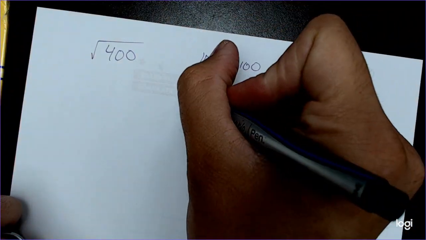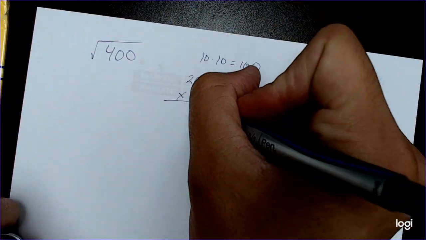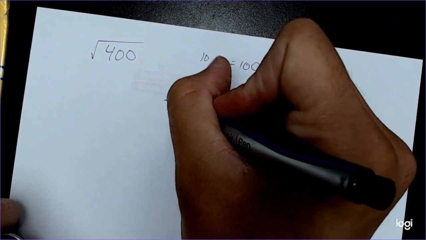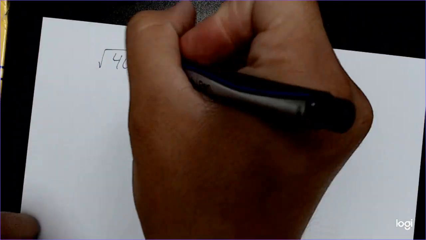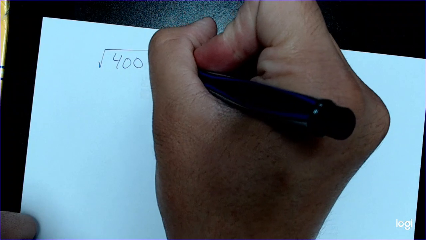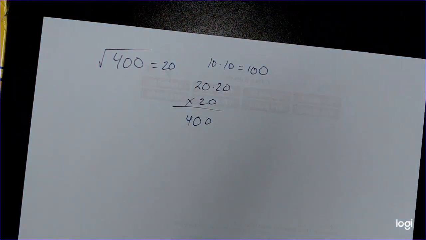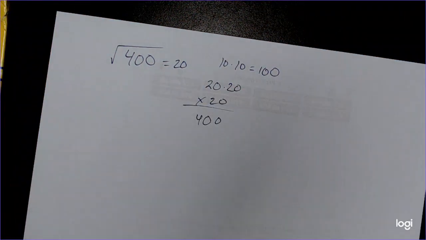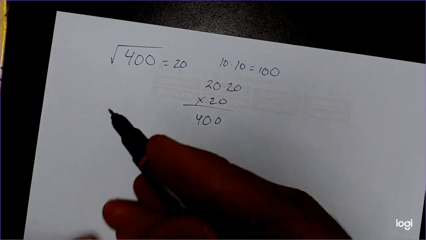If I were to multiply 20 times 20, I end up with 400. Hey, it works out. I just found the square root of 400. It's 20. So sometimes testing that first number will help us find it very quickly. Other times, not so fast, but it'll still be faster than us just guessing random numbers in the dark. So let's try a more difficult one.